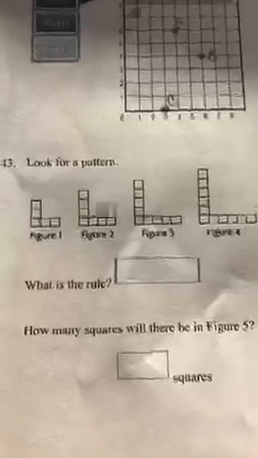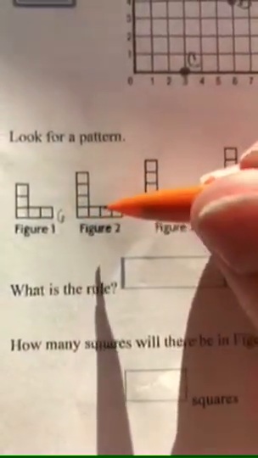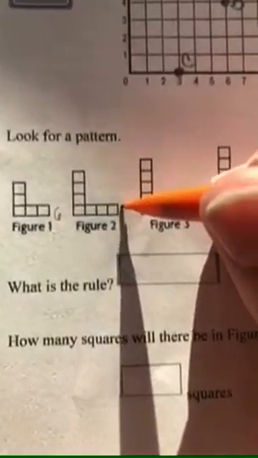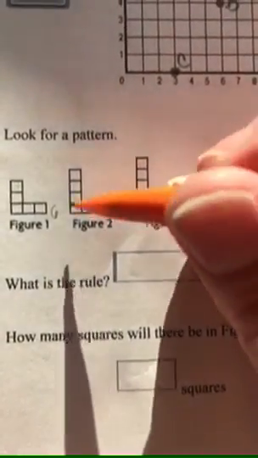It says to look at the pattern and figure out the rule. So here I have 1, 2, 3, 4, 5. Here I have 1, 2, 3, 4, 5, 6, 7.